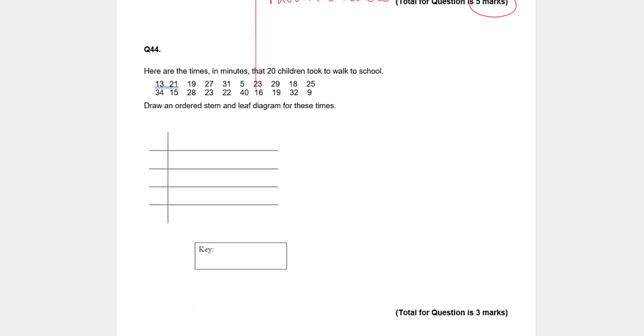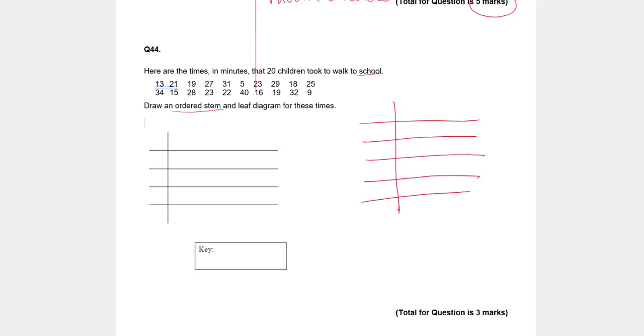Here are the times in minutes that 20 children took to walk to school. So these are times in minutes. Draw an ordered stem and leaf diagram for these times. So before I do the main one, the ordered stem and leaf, I'm just going to do an unordered one so that I can transfer over the ordered ones here. First of all, we look at the smallest number, which is 9. So start with 0, and the biggest number we can see is 40. So 0, 1, 2, 3, 4. Going to go up to 4.